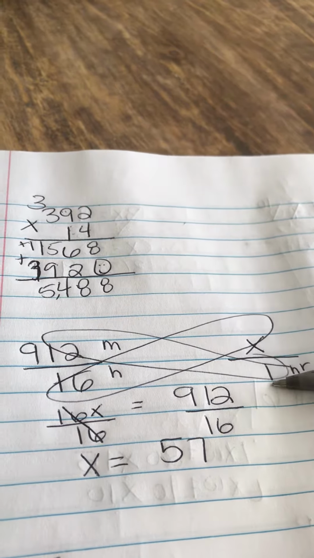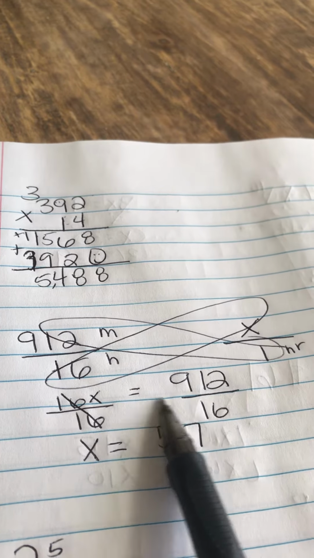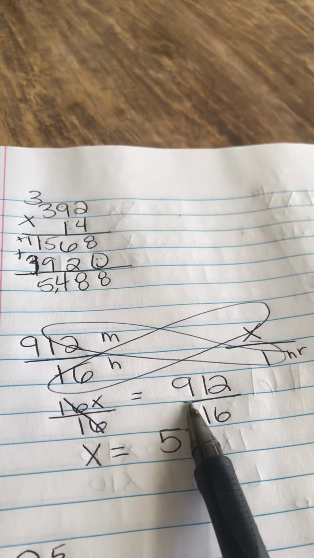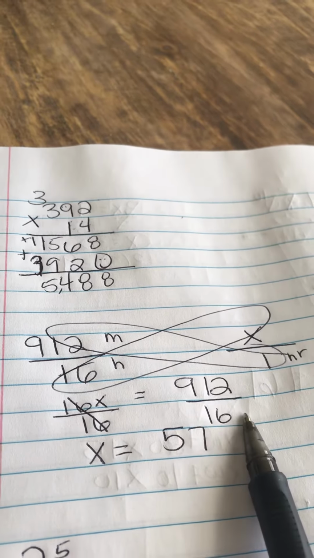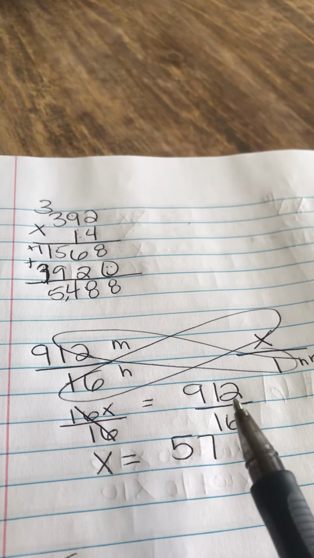So we're going to do our butterfly, cross multiply. So 16 times x, 16x. 912 times 1, 912. So now we have a multiplication equation. 16x equals 912. So remember, we have to do the inverse operation to figure out what x is, to figure out what that rate is.